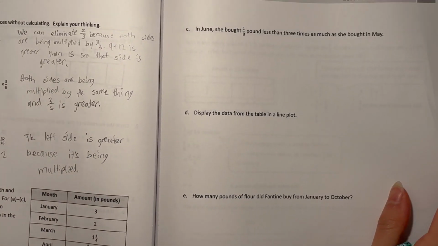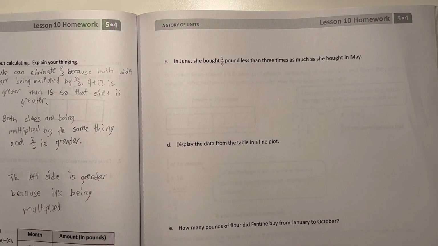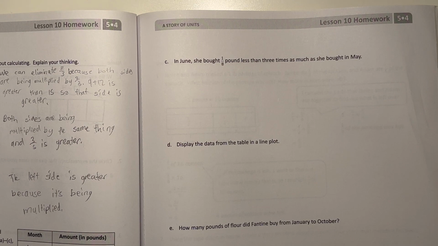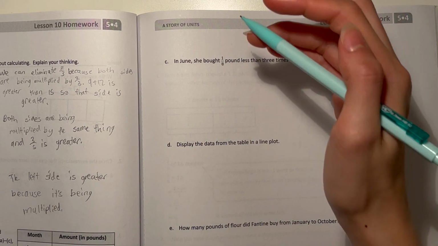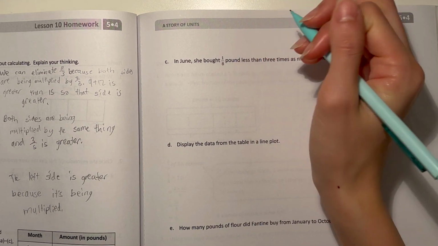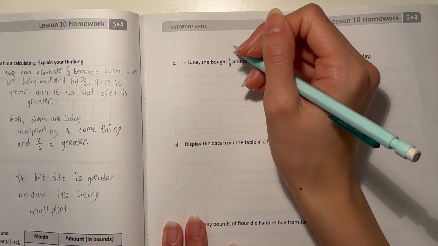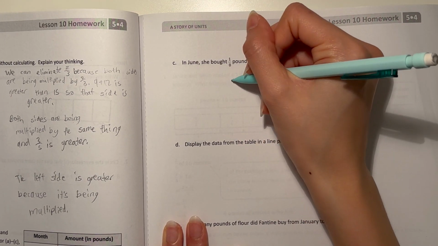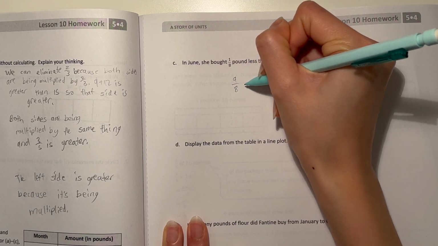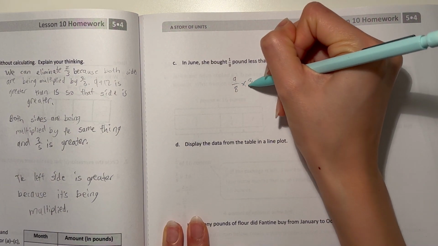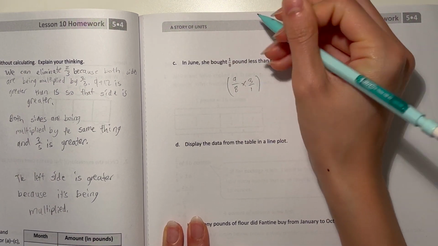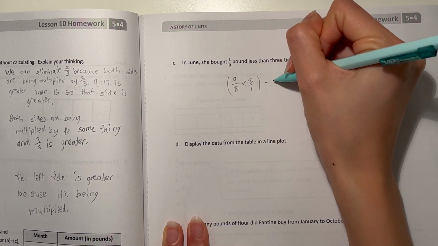All right, C. In June, she bought 1/8 pound less than 3 times as much as she bought in May. So 3 times as much as she bought in May, she bought 9/8. So 9/8 times 3, and it's 1/8 pound less than that.